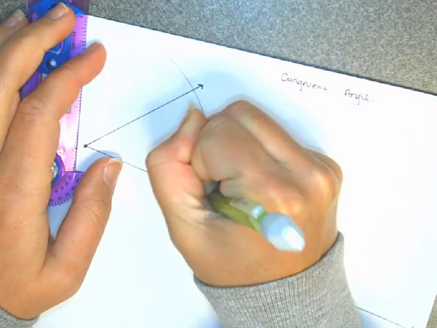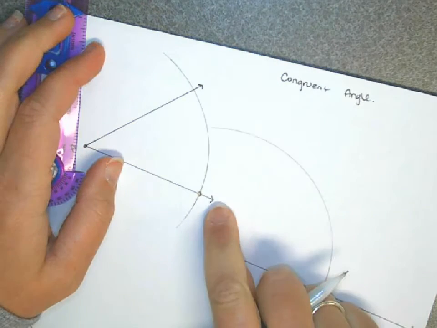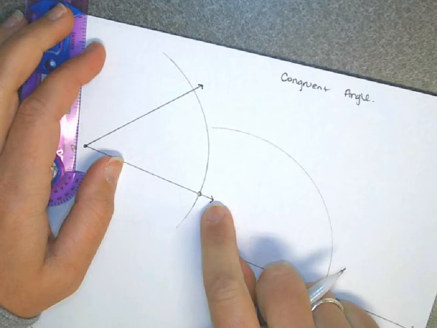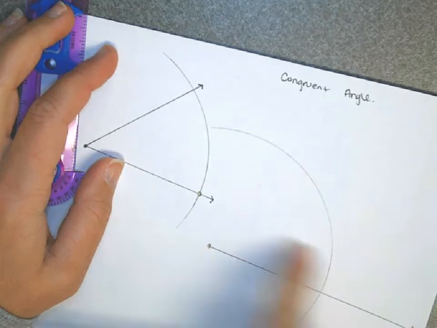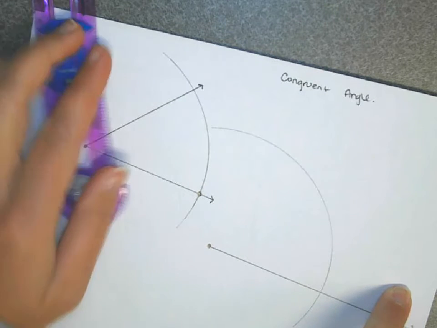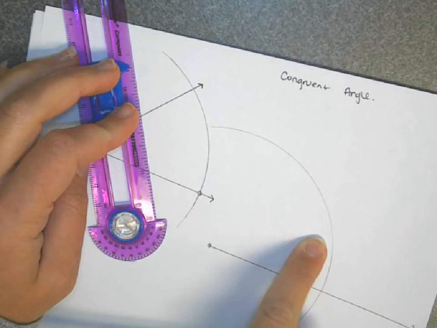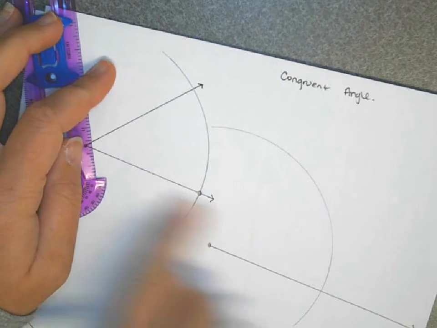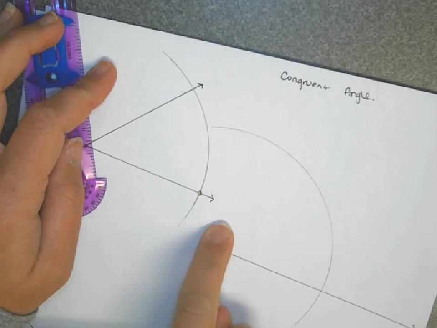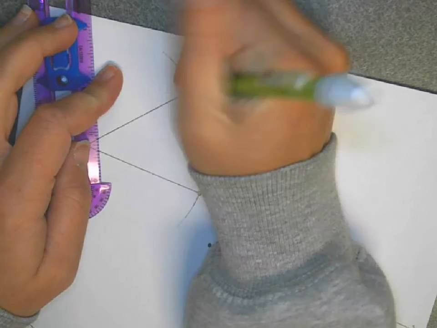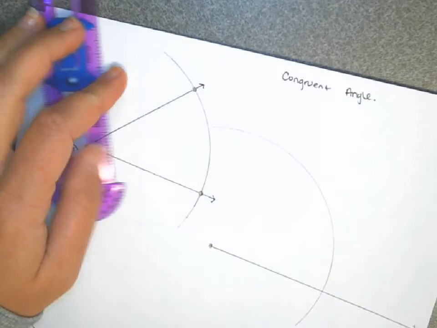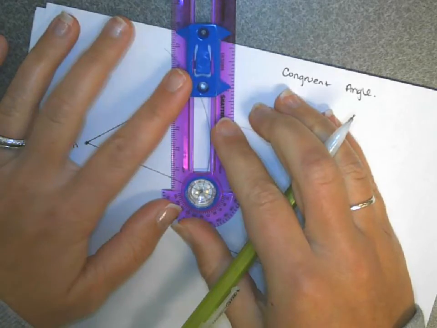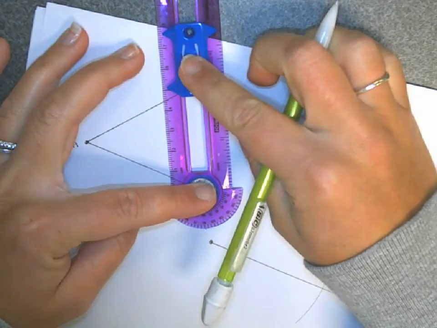Now this is where some people were trying to put the point of their compass on these arrows, and it's not going to work. That arrow doesn't signify anything other than that this line keeps going on forever. That arrow could have been way over here, it could have been here. We have no idea where that arrow is going to be. That's not a placement. So we need to have our points on that arc we created, and that's the distance you're looking for, between those two points on the arc itself.